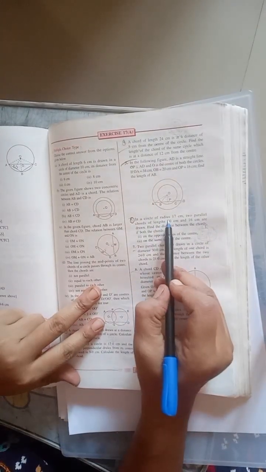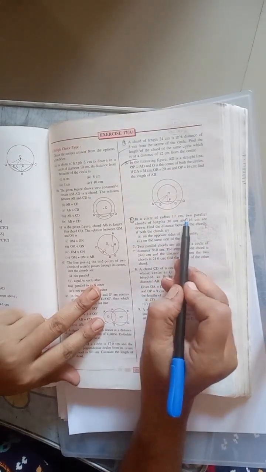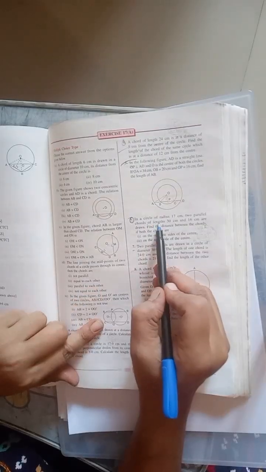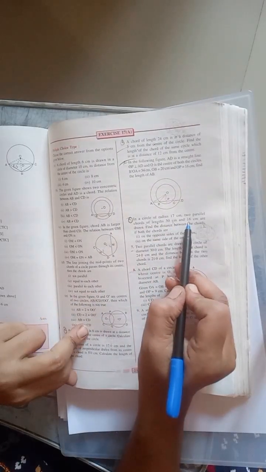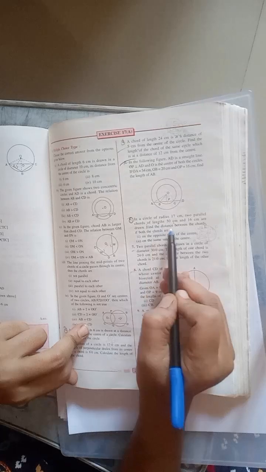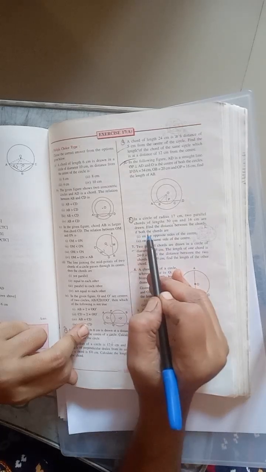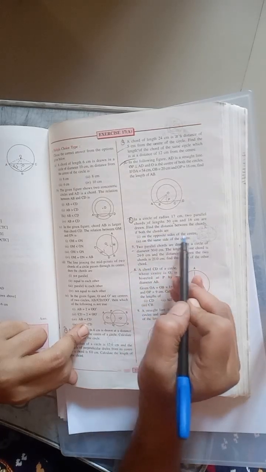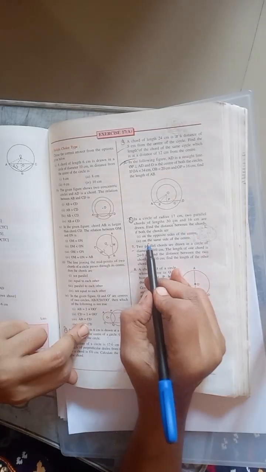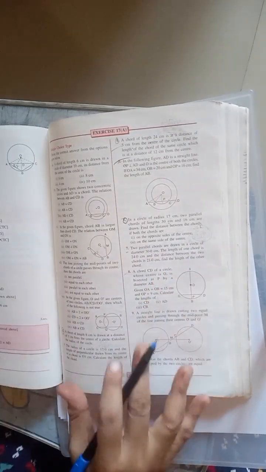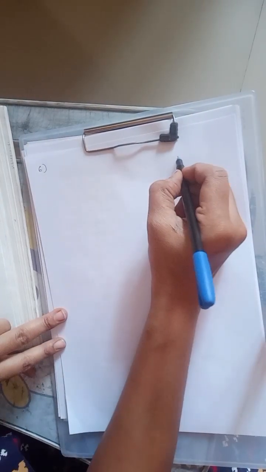In a circle of radius 17 centimeter, two parallel chords of length 30 centimeter and 16 centimeter are drawn. Find the distance between the chords if both the chords are on the opposite sides of the center, and again on the same side of the center, they asked. Okay, first you need to understand what they gave in the question.